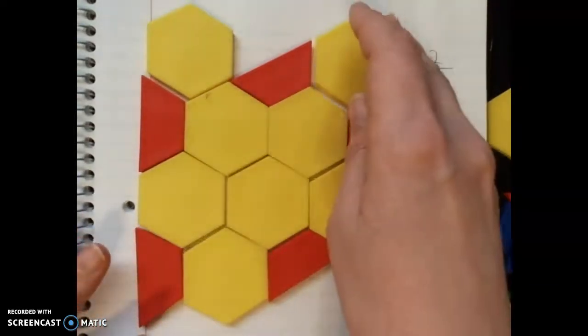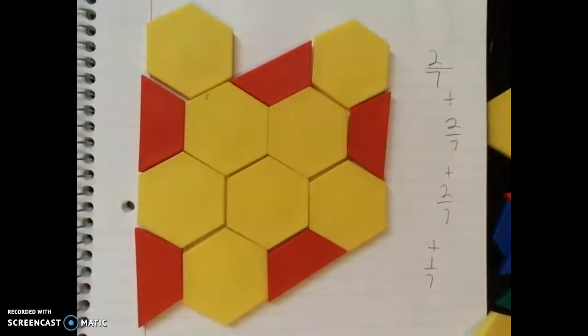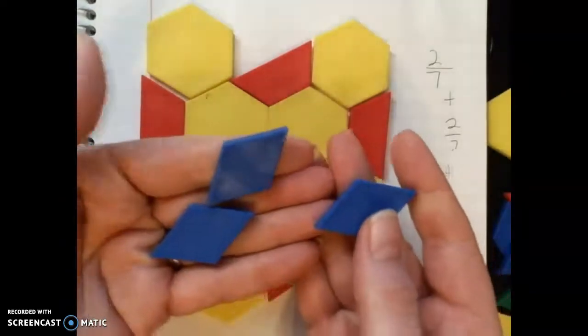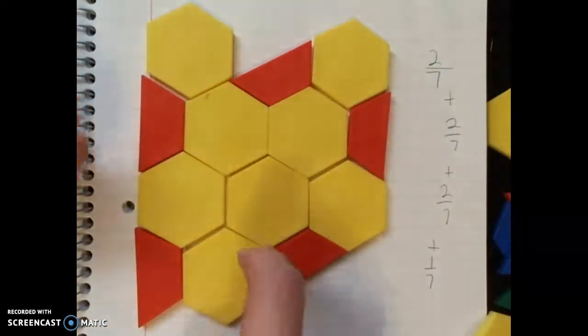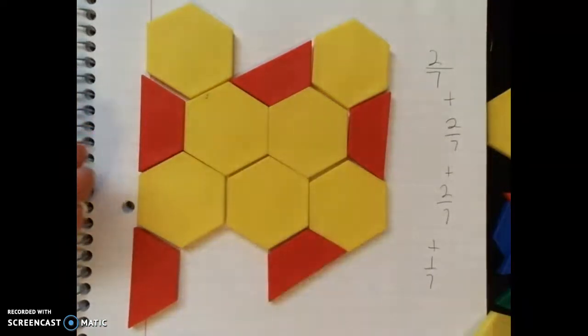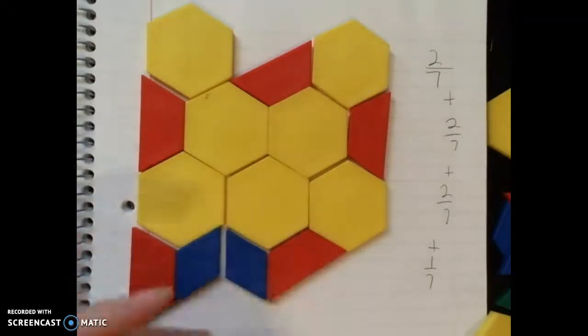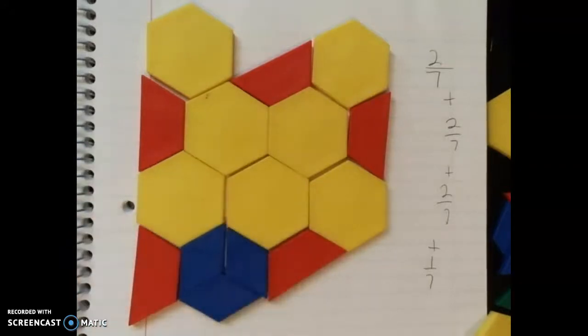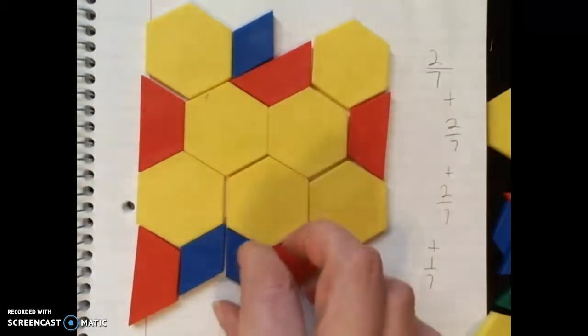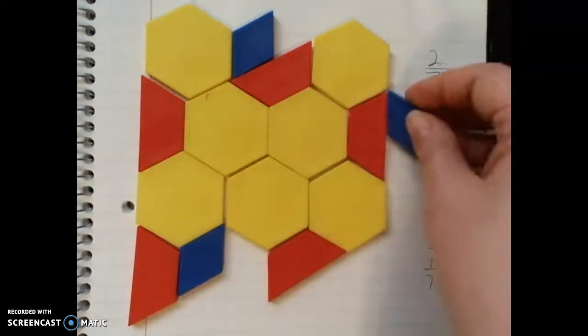And maybe I still think it's a little on the boring side. So maybe I am going to take 3 rhombi, and I'm going to replace this guy with my 3 rhombi, and I can either put them all together in the shape that it was, or I can move them around. So I could put this rhombus maybe up here and put another one off to the side.